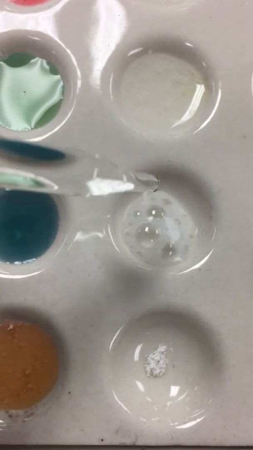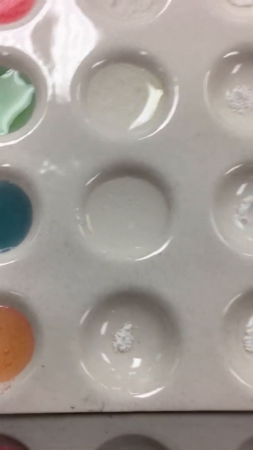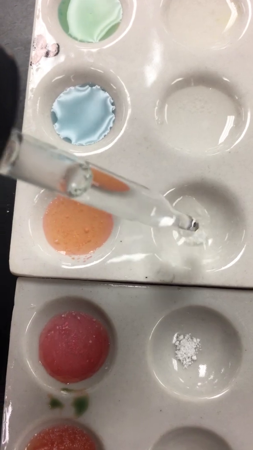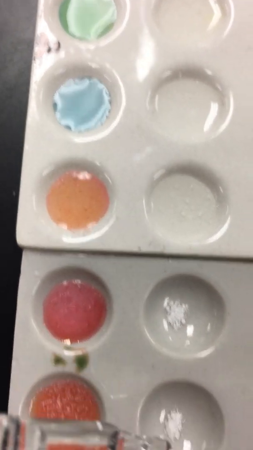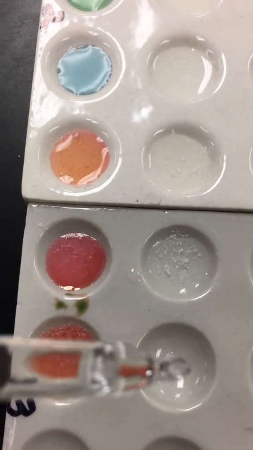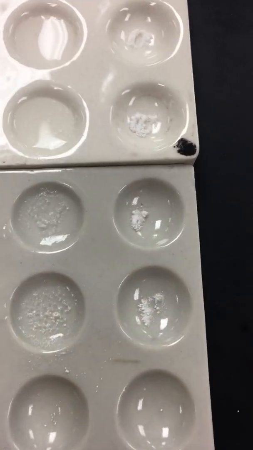All right, this is the third one. Whoop, and it bubbled. You can see that. This is the fourth one. This is the fifth one. And the last one. All right.